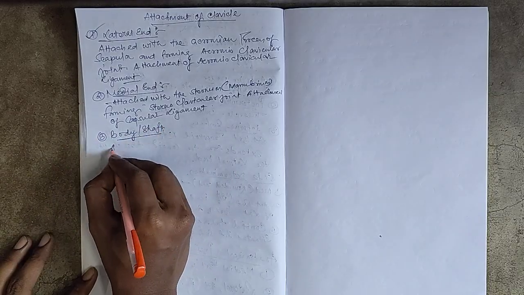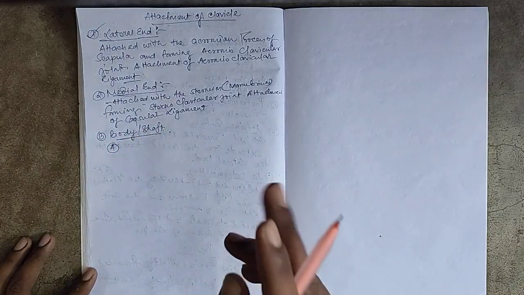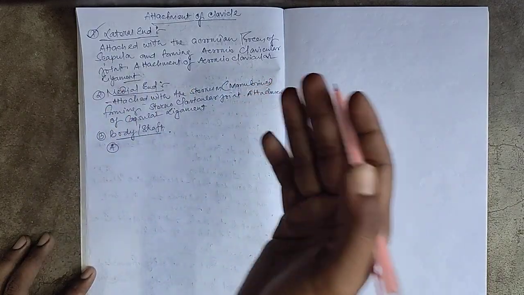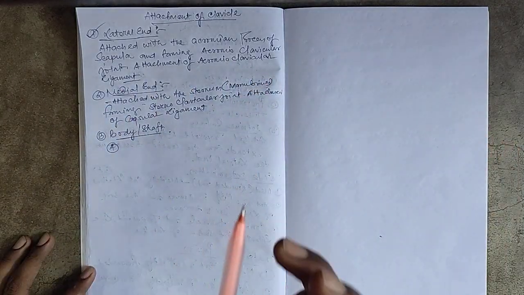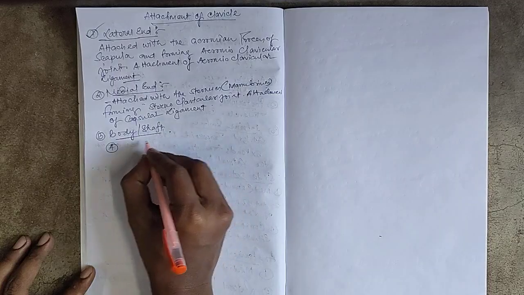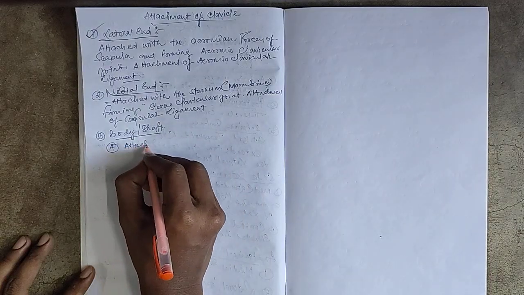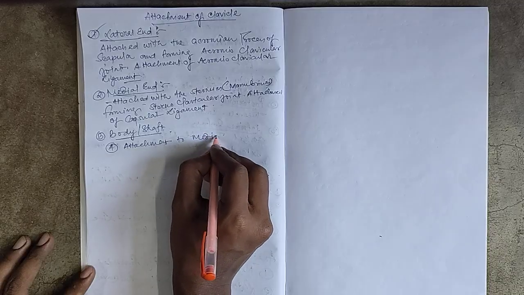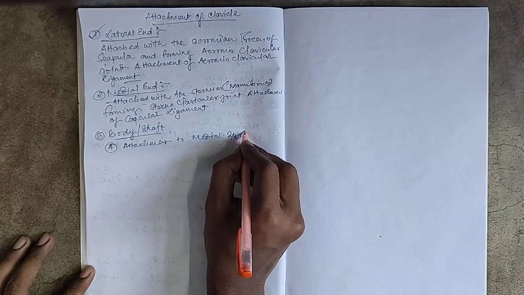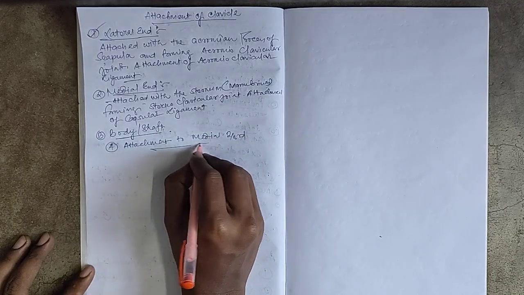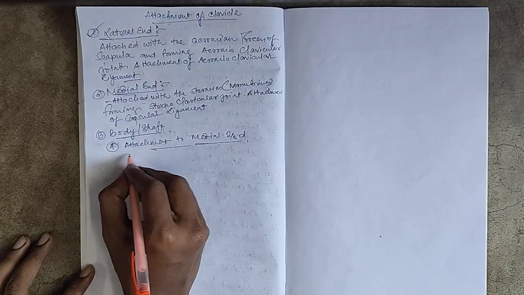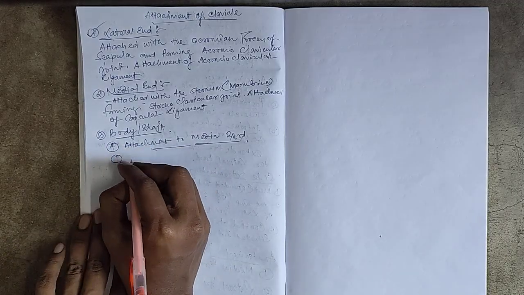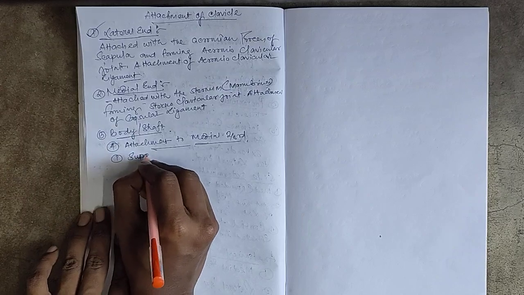Now in case of body, here we know that body has two parts, one is medial 2/3 and one is lateral 1/3. So let us start with the medial 2/3. Now first, it has four surfaces. We all know that. First, the superior surface.